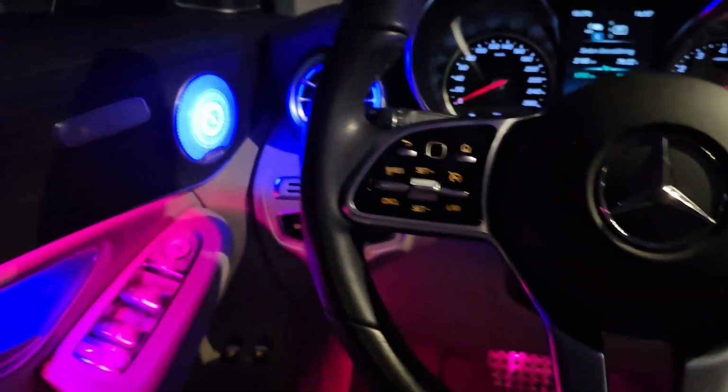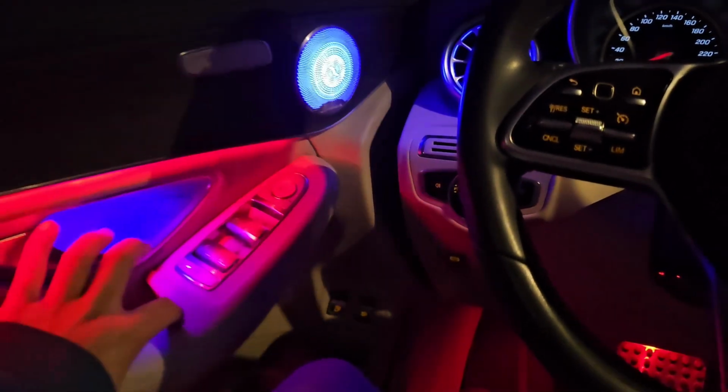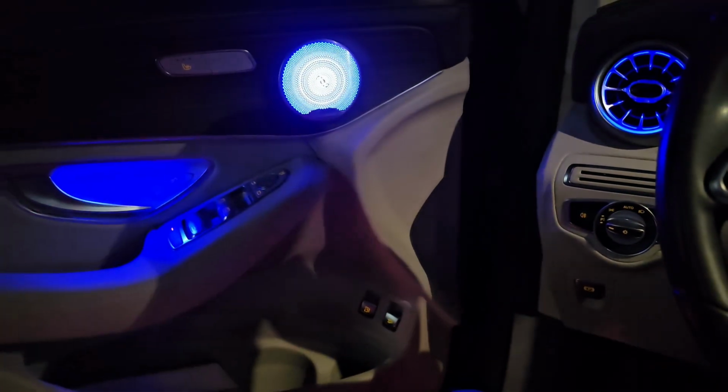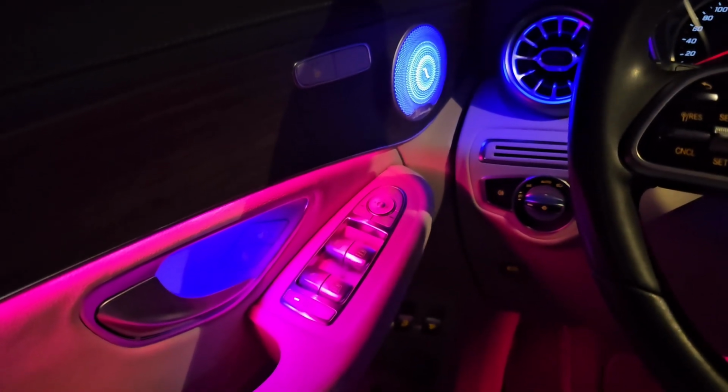We have this Mercedes GLC today, and this is a 2020 model. And we have installed its ambient lights in the car. Here you can see it works with the animation as well. Like when the front door is opening, it will blink. So we will turn this off so it will stop blinking.